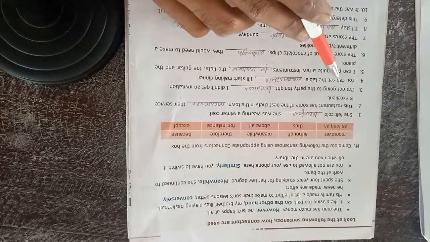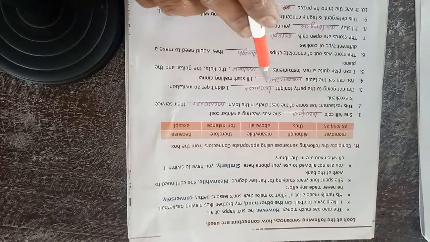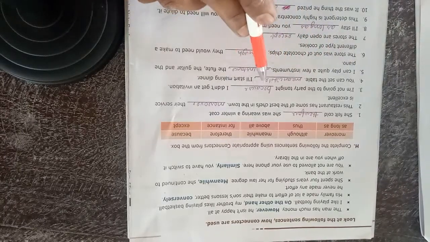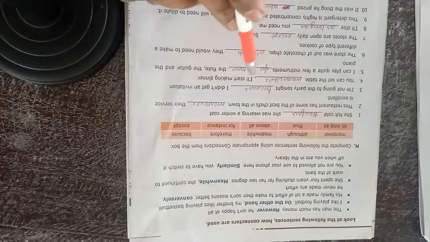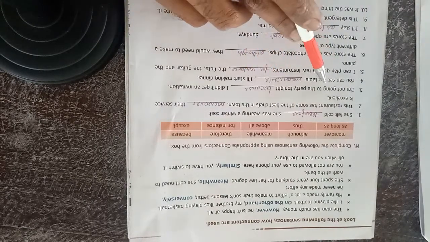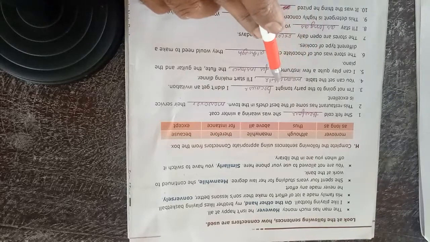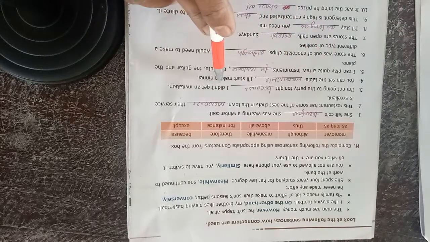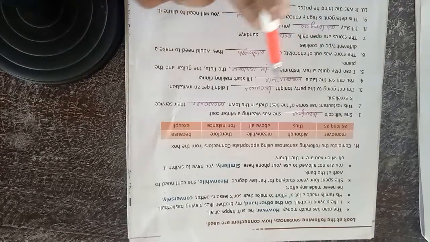Next one, I am not going to the party tonight because I didn't get an invitation. Because means it is a reason; it is a connector that gives the reason. Because is the connector here.